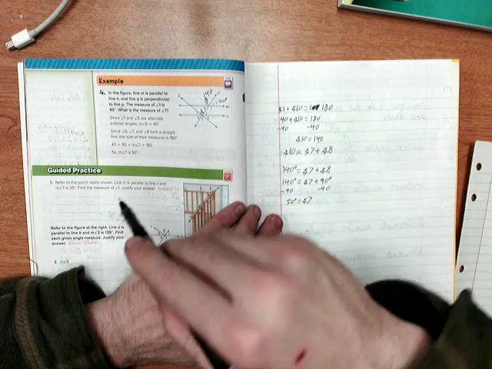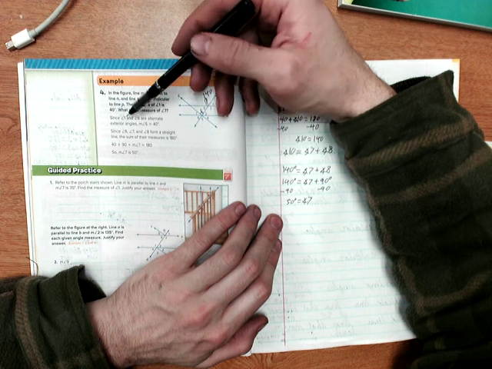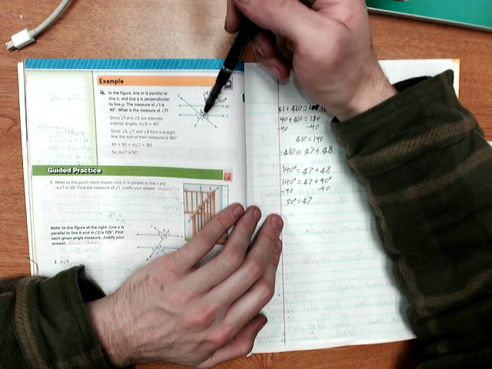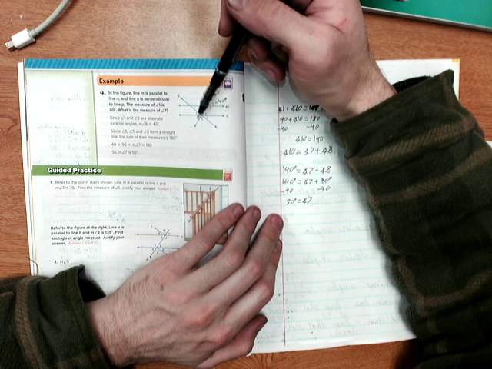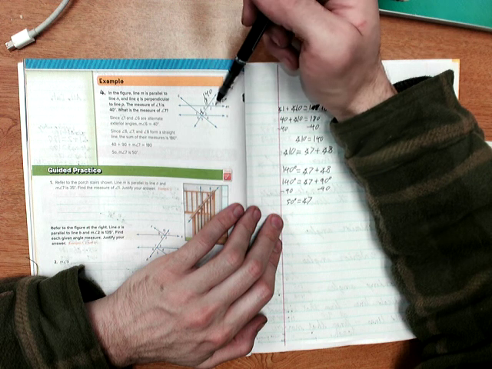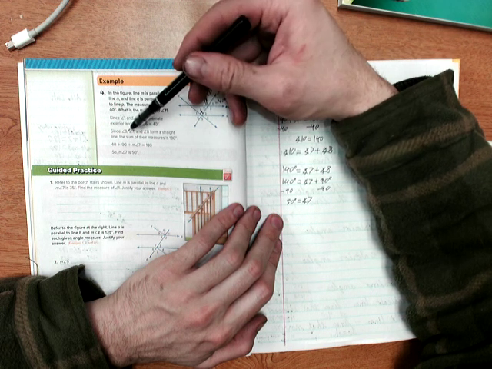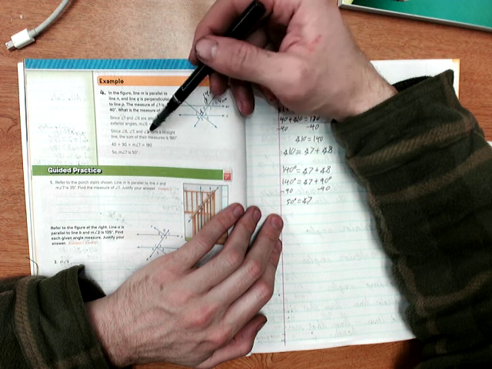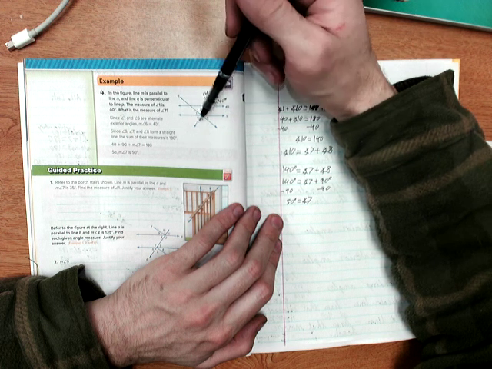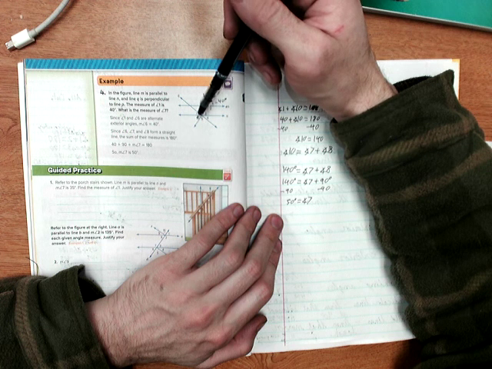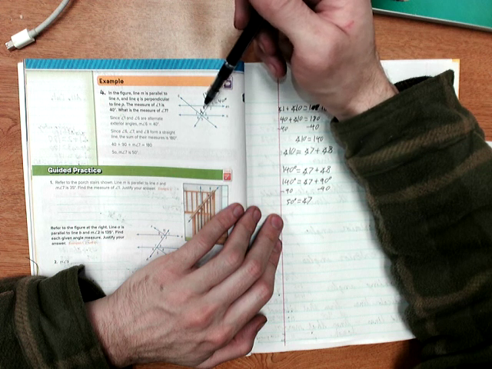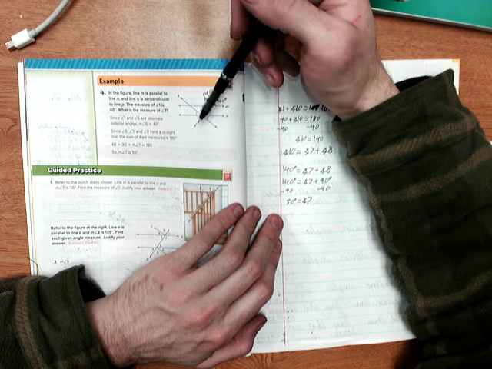Now, the book is solving in a slightly different way. They are saying that since 1 and 6 are alternate exterior angles, 6 is equal to 40, and that is true. And then 6, 7, and 8 form a straight line. The sum of their measures is 180, because any set of angles that adds up to a straight line equals 180.